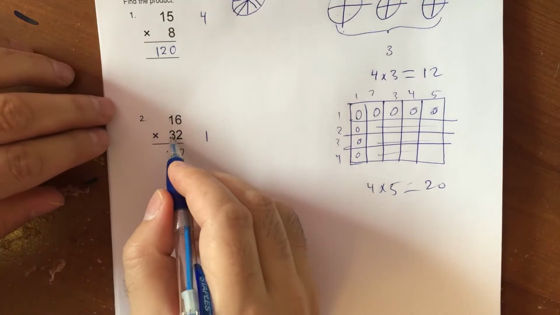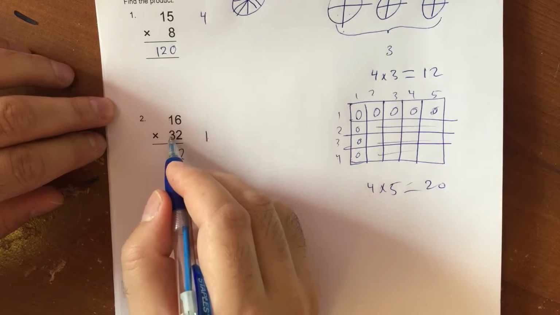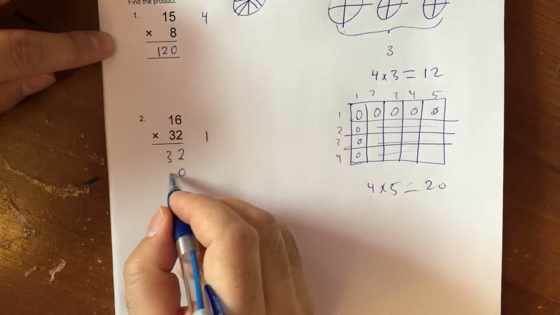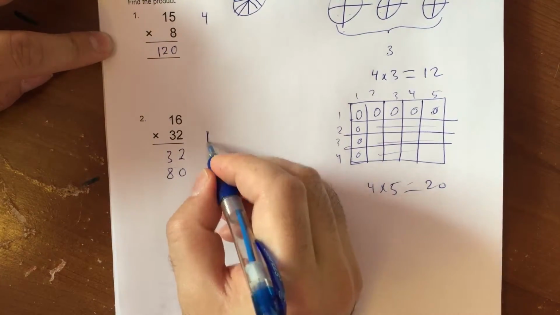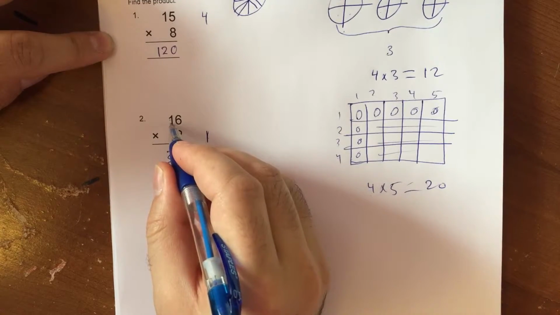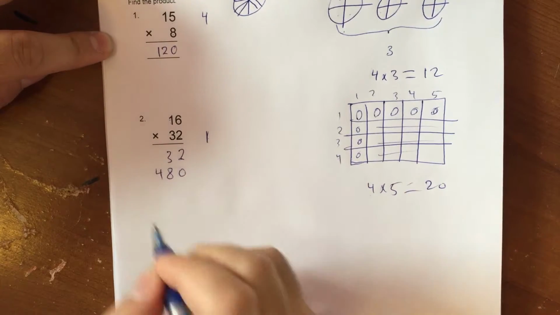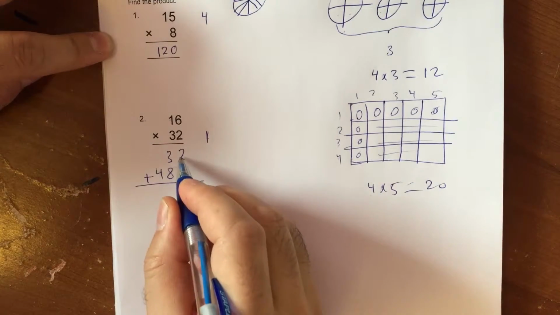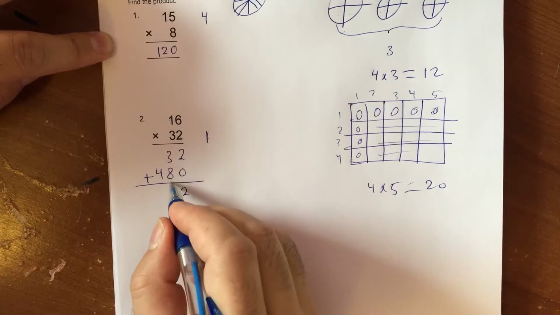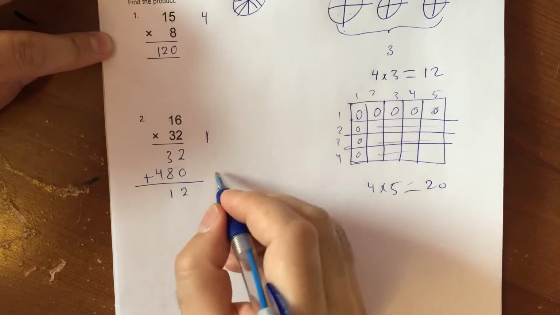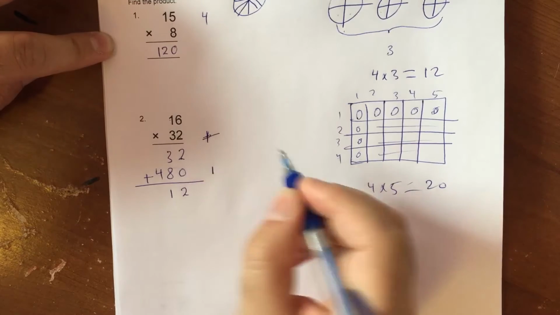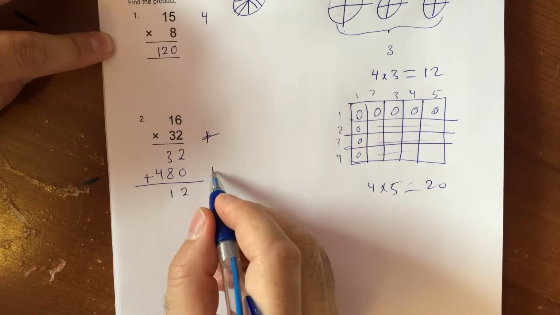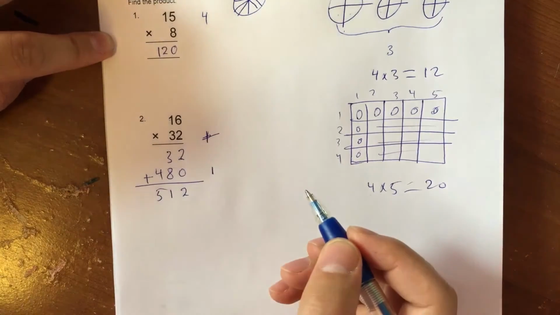Now we multiply the other number by 16. 3 by 16. What is 3 times 6? 3 times 6 is 18. Carry over 1. 3 times 1 is 3. 3 plus 1 is 4. Now we are finished, so we have to add these. What is 2 plus 0? 2. 3 plus 8? 11, carry over 1. Now 4, we have nothing here, right? 4 plus 1 is 5.